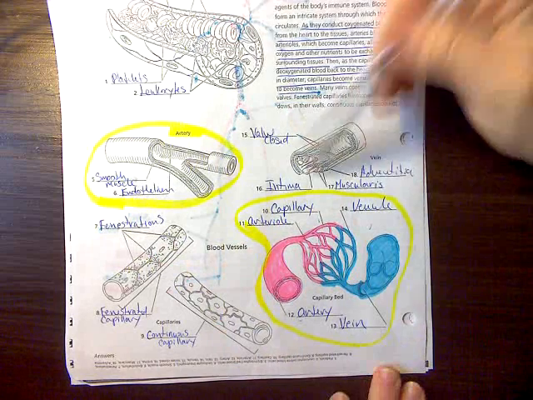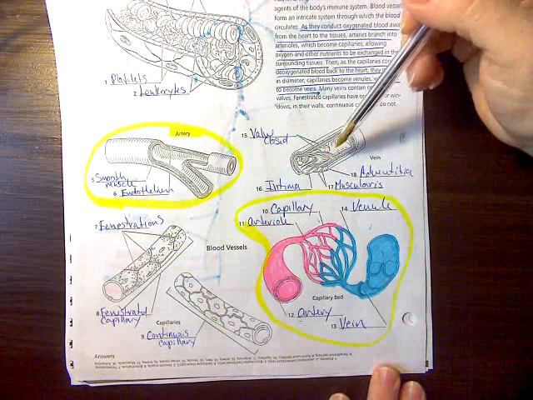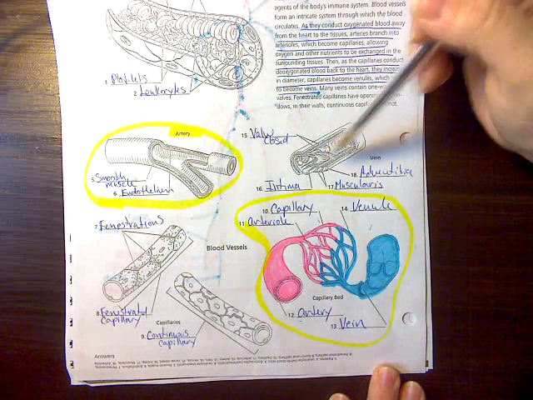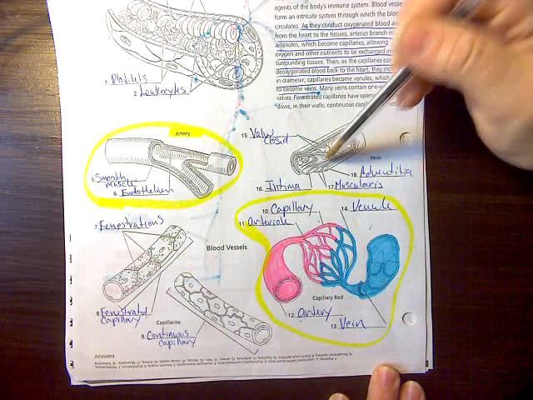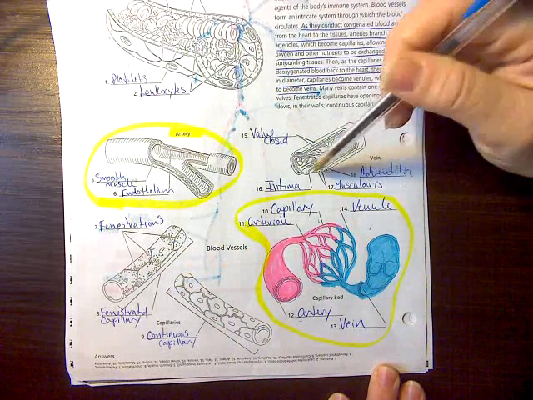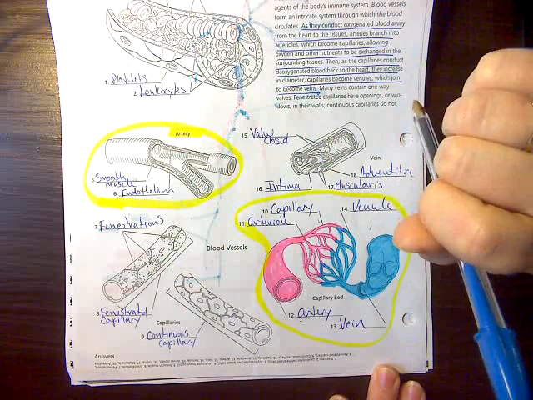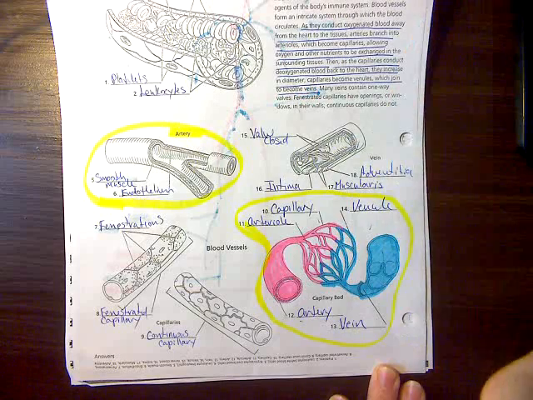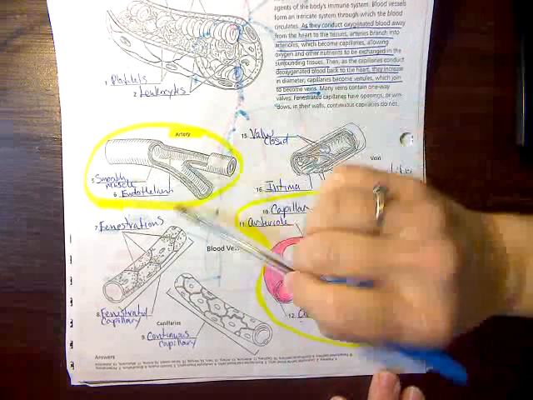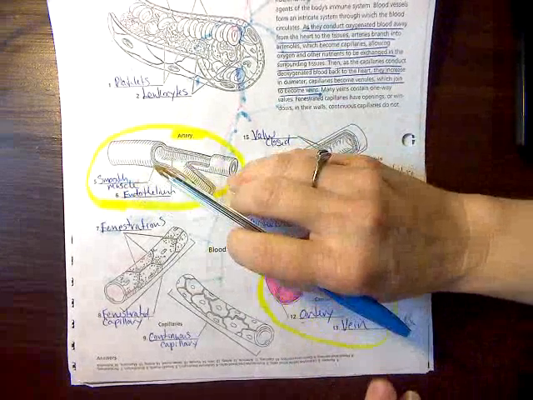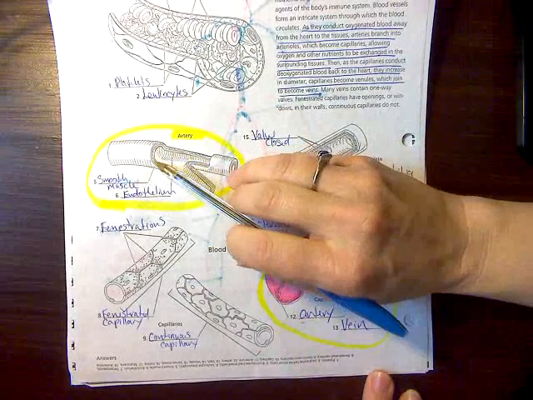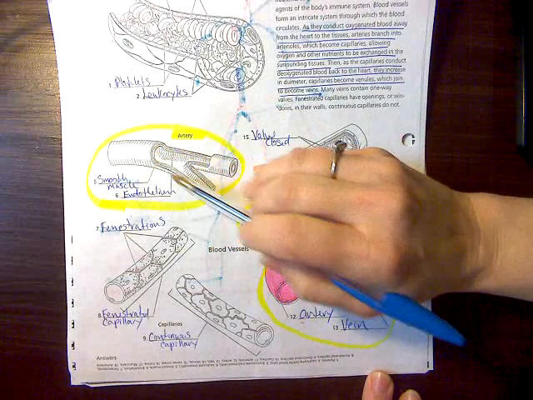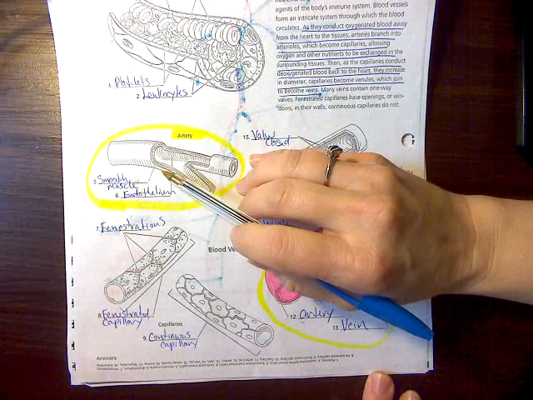And then I'll just quickly talk about this with the valves, and we'll talk about valves more later. I don't think this is a great diagram, but valves are important in veins to keep blood flowing in one direction. Over here with the artery, I want you to pay special attention to the fact that this artery is lined with smooth muscle. So smooth muscle is very important.